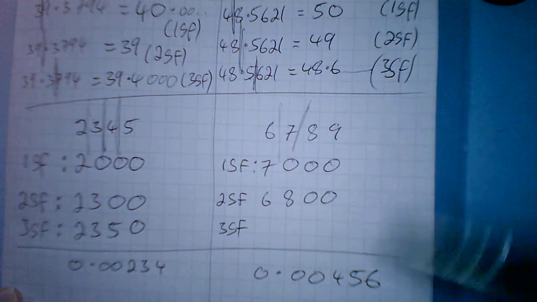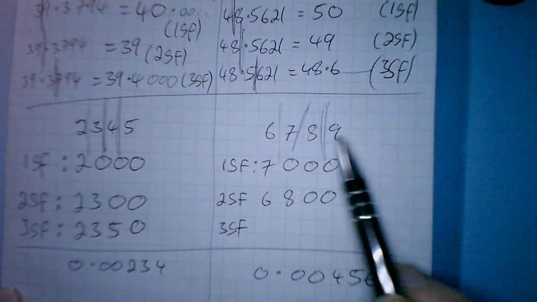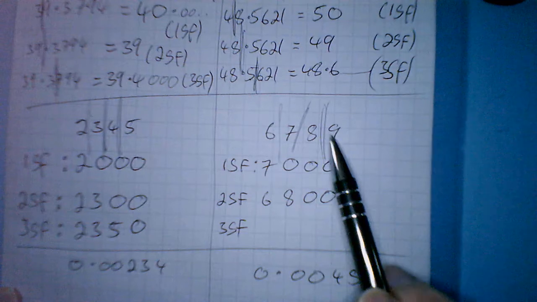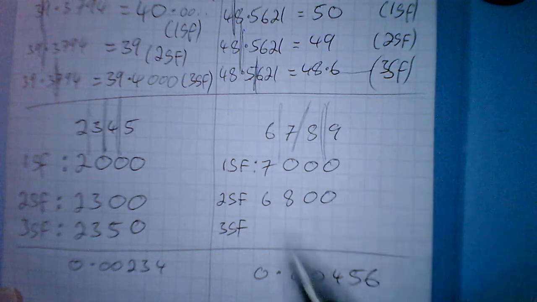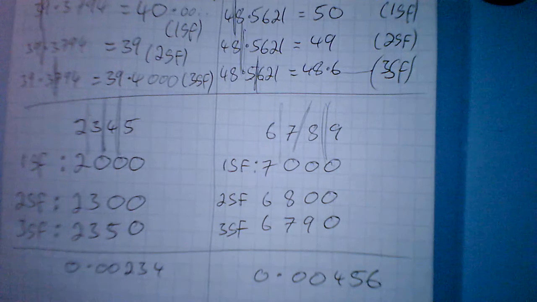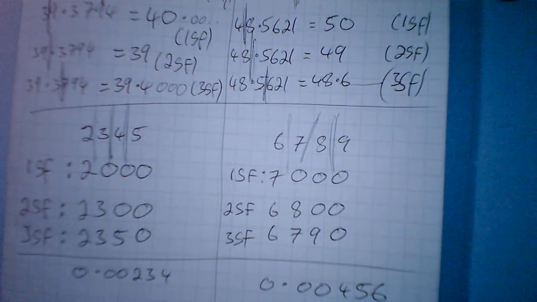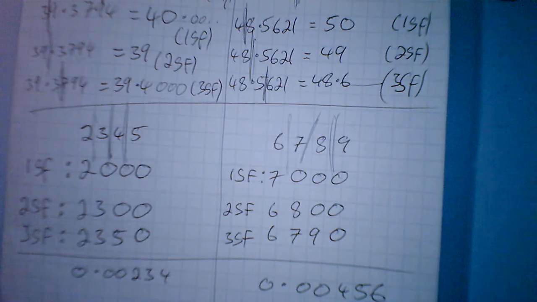And to 3 significant figures, I'll count 1, 2, 3 places from my barrier. This 9 is 5 or above, and so this 8 becomes a 9, and I get 6, 7, 9, 0 to 3 significant figures, 6,790. The more significant figures you round to, the more accurate your answer, but it will very much depend on what the purpose of your rounding is.